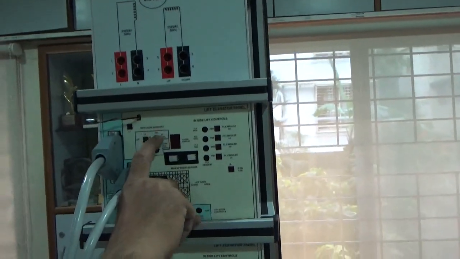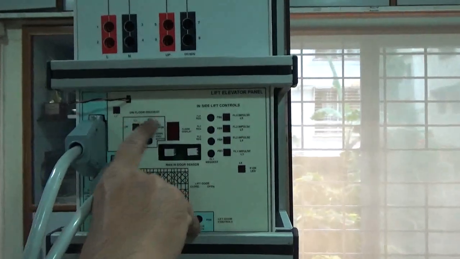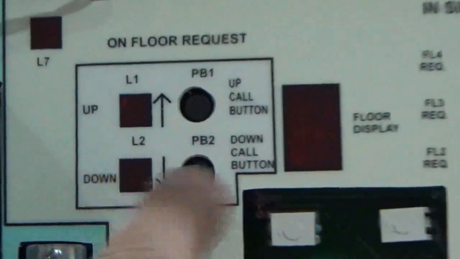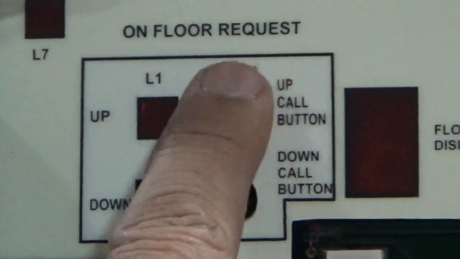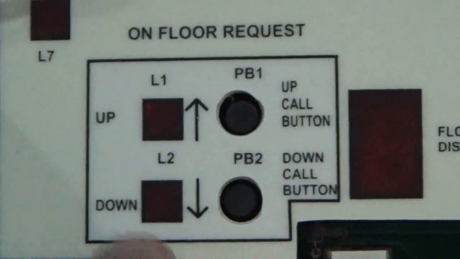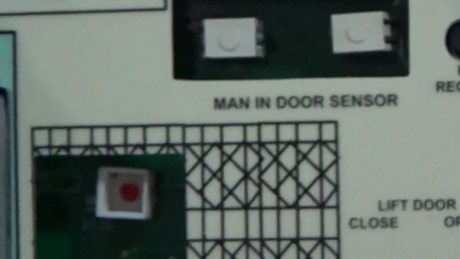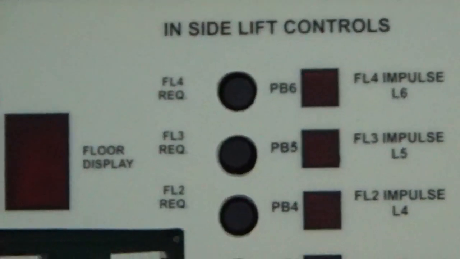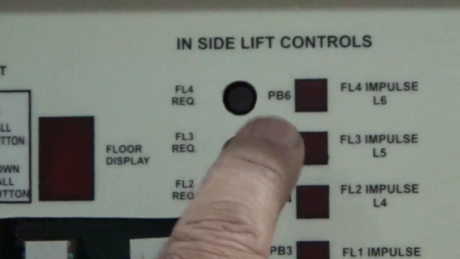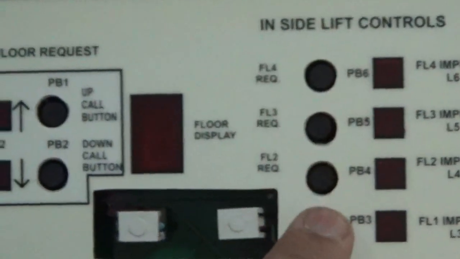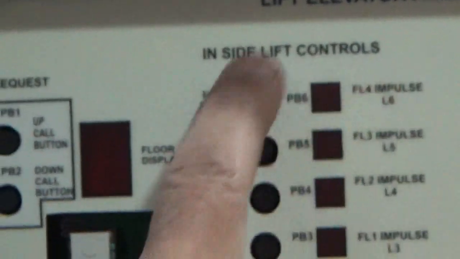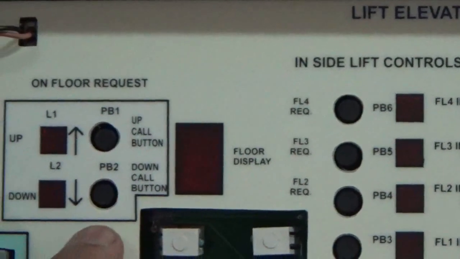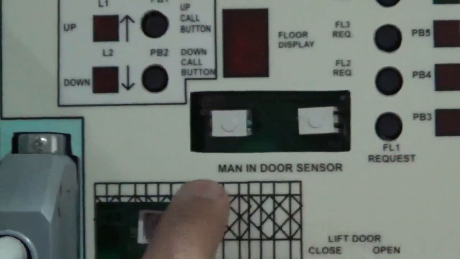Here the main operation is the floor request. So this is the outer switch, the up and down switch, which is outside of the lift, and here this is a call switch. It means these switches indicate the inside switch position. These switches are the inside lift controls, and this is the outside lift control. This is a floor switch, a floor request switch. And this is a man in door sensor.